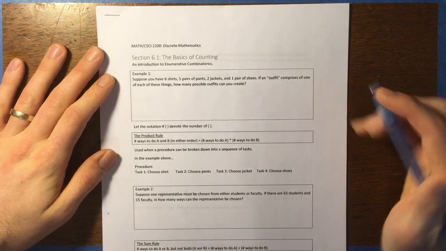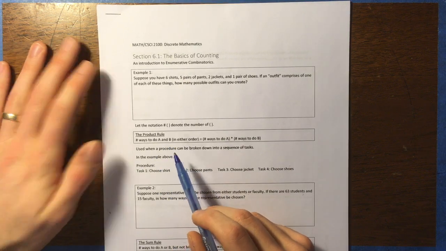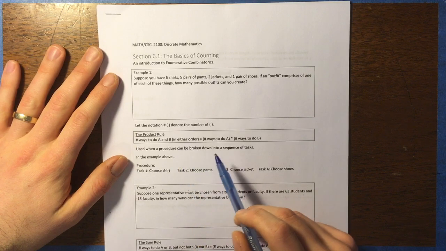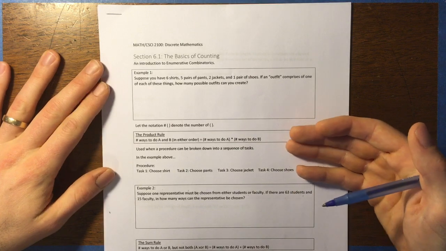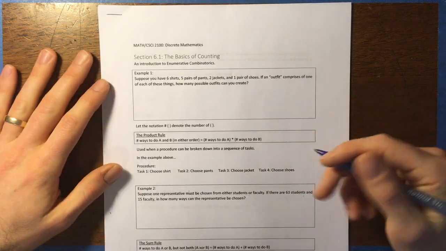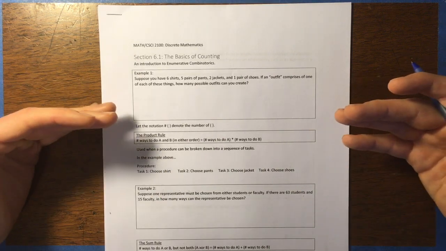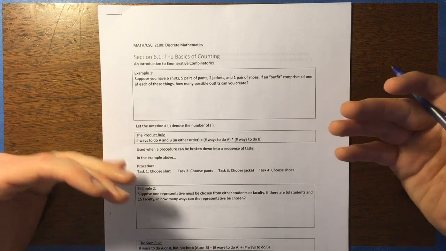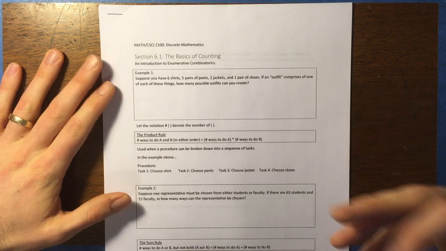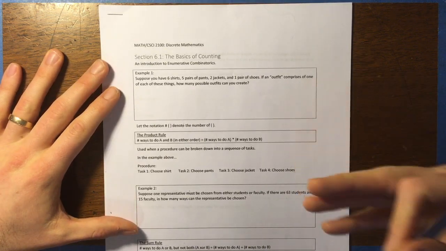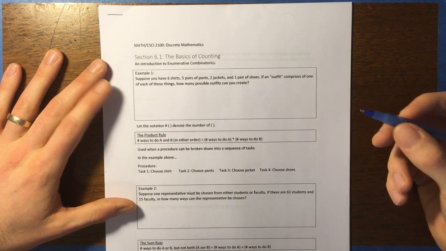So the product rule says that the number of ways to do A and B in either order can be counted by multiplying the number of ways to do A times the number of ways to do B. I like to think of this as a sequence of tasks. If you have a procedure that involves do task A and do task B, and it doesn't matter what order you do them in, although even if it did, it wouldn't really change the result here, the way to count the number of different ways to perform the procedure is to multiply the number of ways to do task A times the number of ways to do task B.